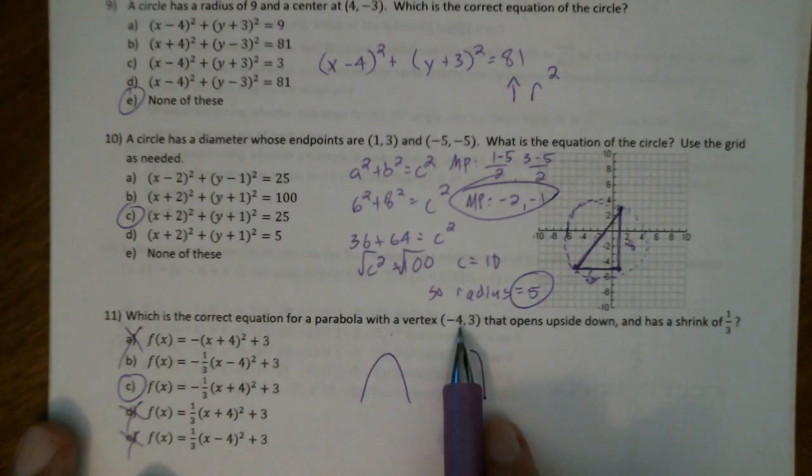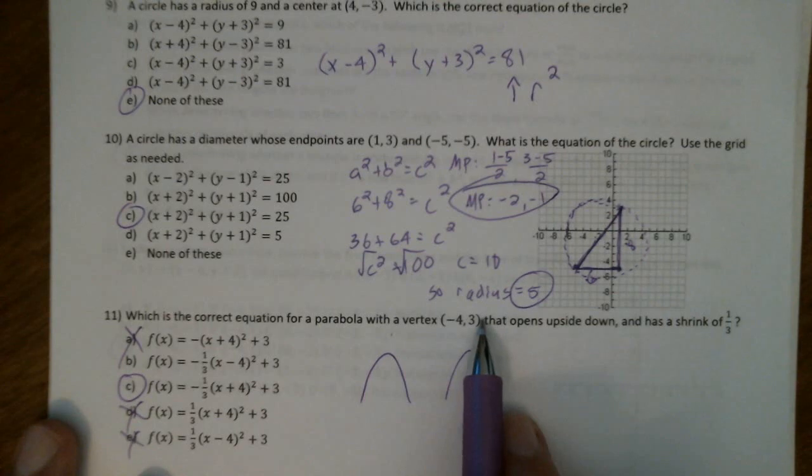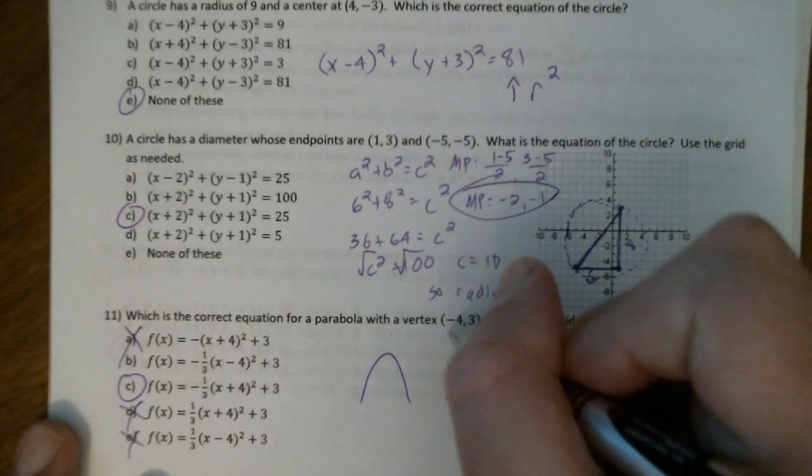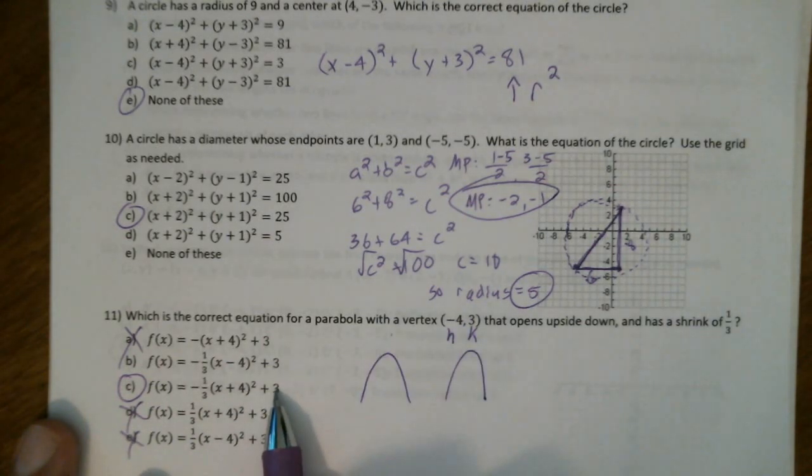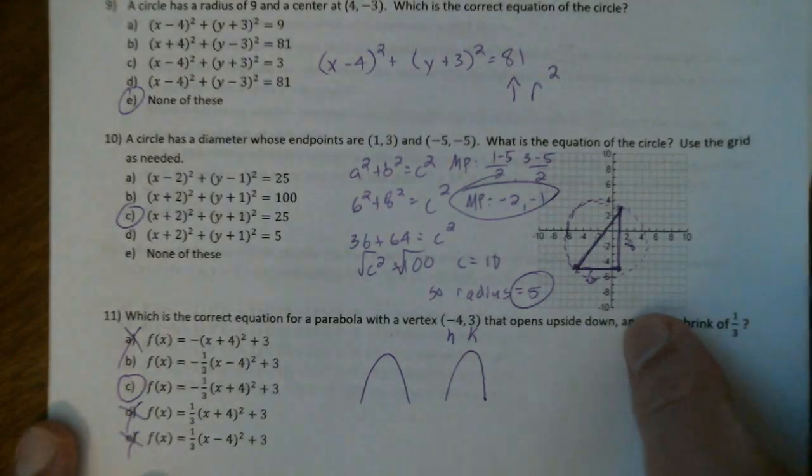And then if the vertex is negative 4, 3, remember this is my H and this is my K. Remember, I got to flip that sign. So it's X plus 4 and I keep the K plus 3. So the correct answer was C on number 11.